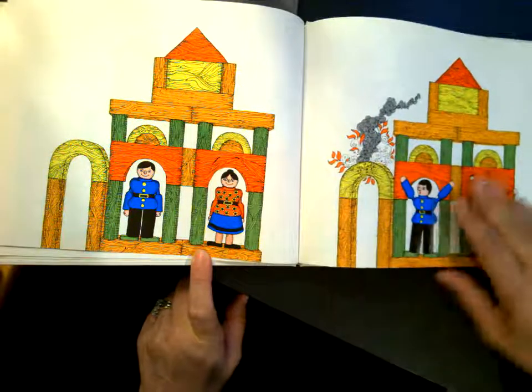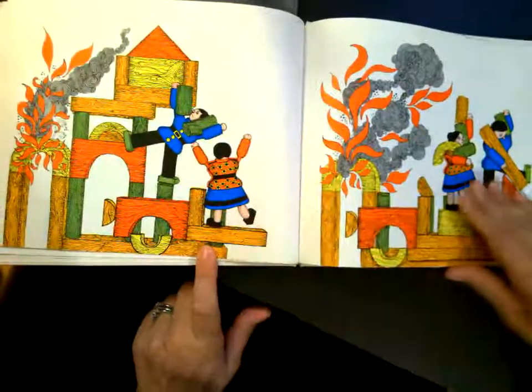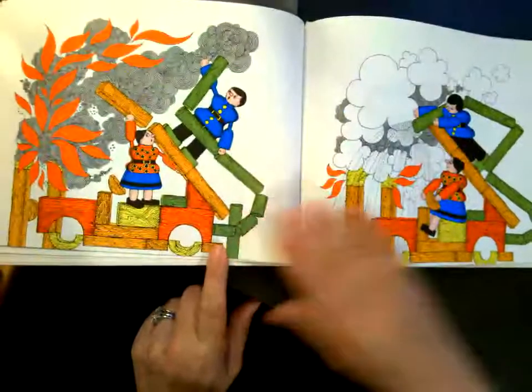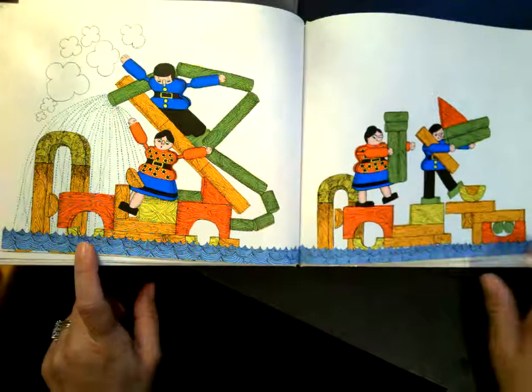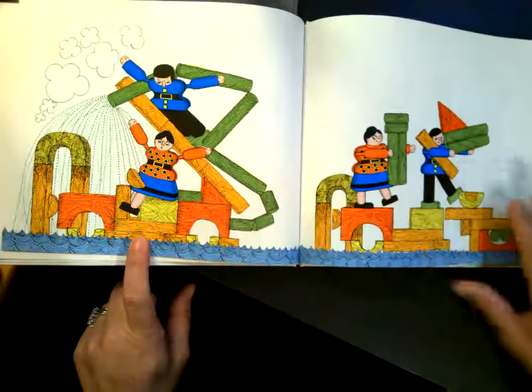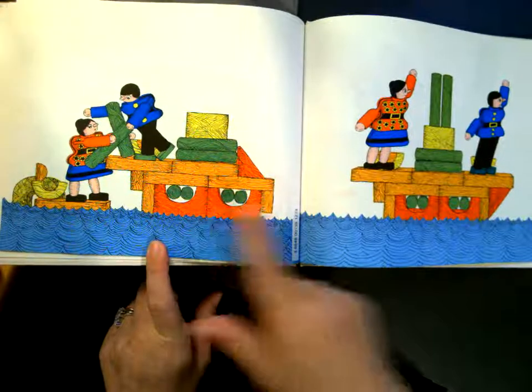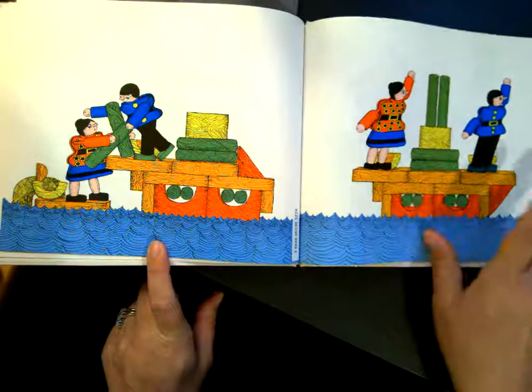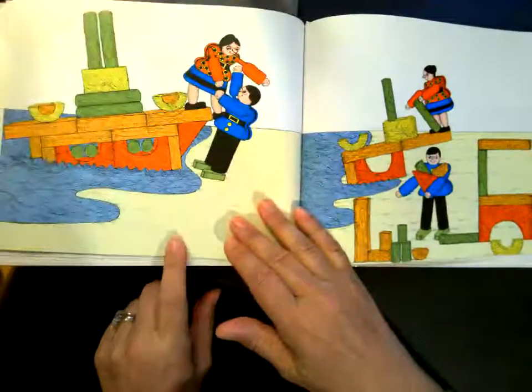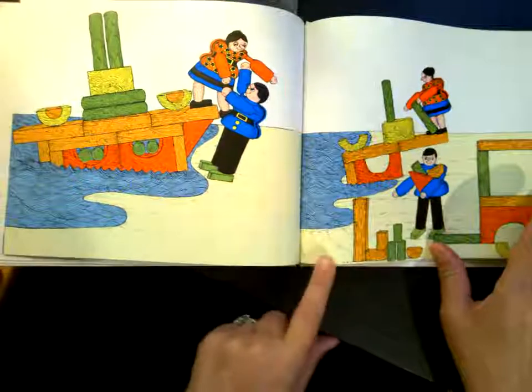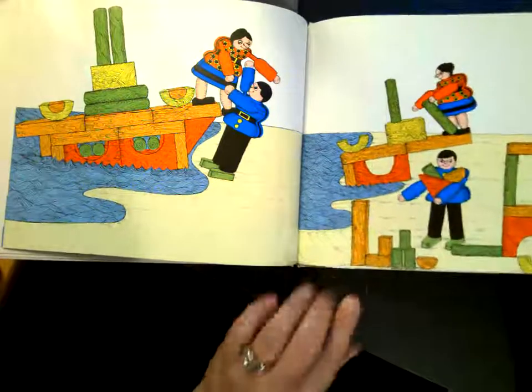And then their home went on fire. And while they put the fire out, they created a lot of water. So they changed their home to a boat. And they sailed their block boat to an island, and they changed it again using the blocks.